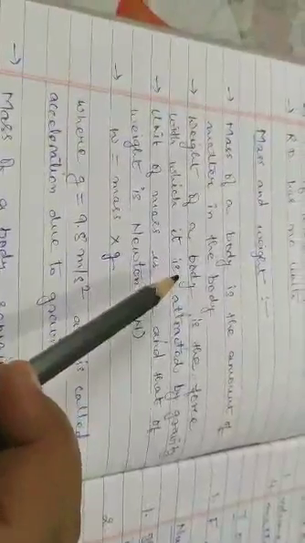So mass of a body is the amount of matter in the body. Then there is another thing, weight. Many times people use the same term, either mass or weight, for the same thing, but both are different things. Weight is the force with which the earth is pulling us towards itself. Okay. So weight of a body is the force with which it is attracted by gravity. Gravity is the push or pull of earth. Okay. So the force with which the earth is pulling us towards itself, that is our weight.